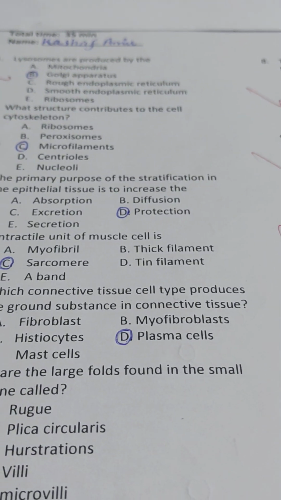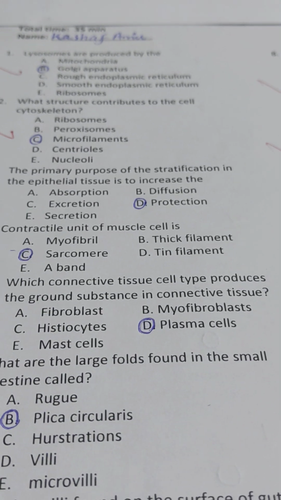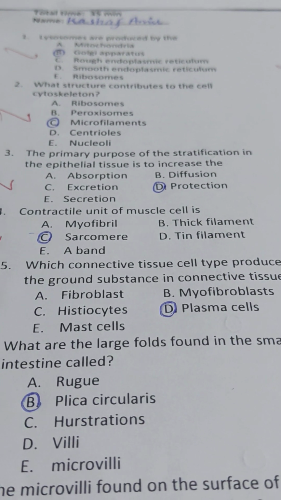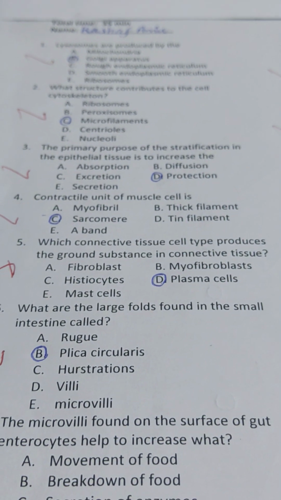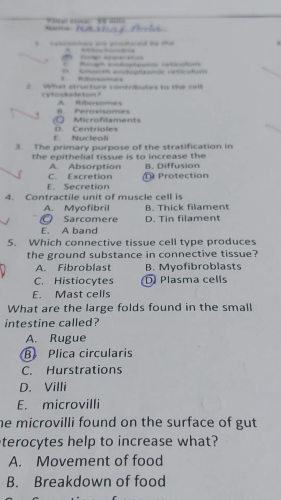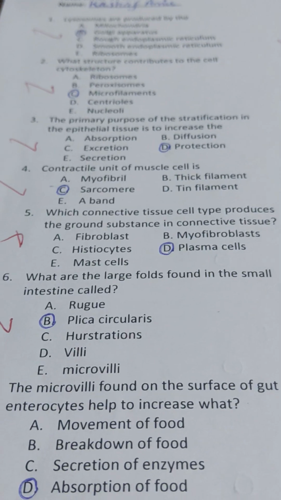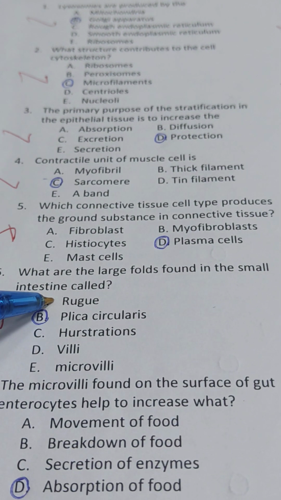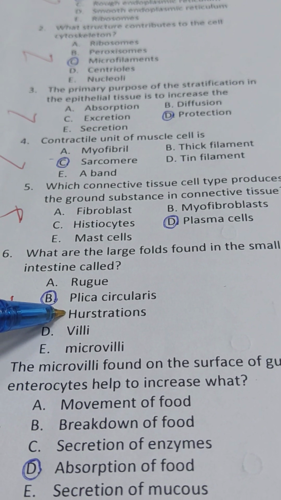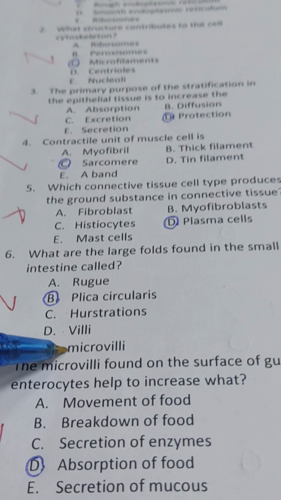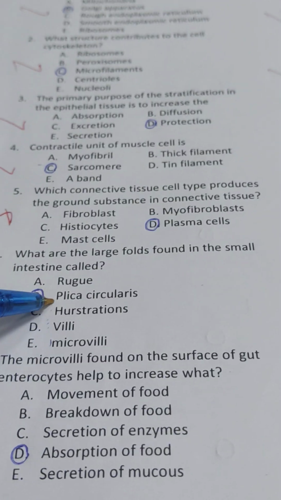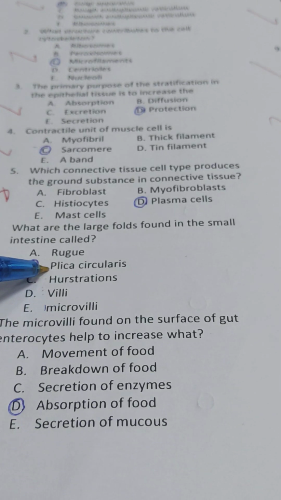Then which connective tissue cell type produces the ground substance in connective tissue? So these are the fibroblast cells. What are the large folds found in the small intestine called? So large folds in the small intestine are known as plicae circulares. Rugae are present in the stomach. Haustrations are present in the large intestine, and villi and microvilli are the microscopic structures. So the large folds in the small intestine are the plicae circulares.